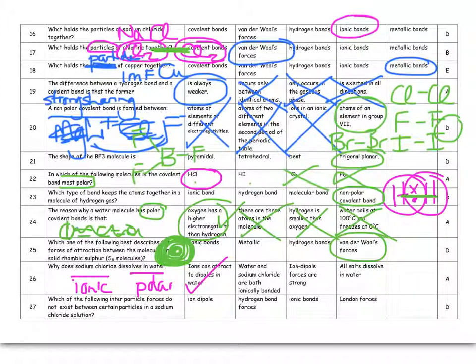Water and sodium chloride are both, no, they're not both ionic. One is covalent. Ion dipoles are strong. So what? That's got nothing to do with whether it can or can't dissolve. And actually, ion dipole forces aren't very strong, by the way. And all salts dissolve in water. That is simply not a truth. So the only correct answer is A.